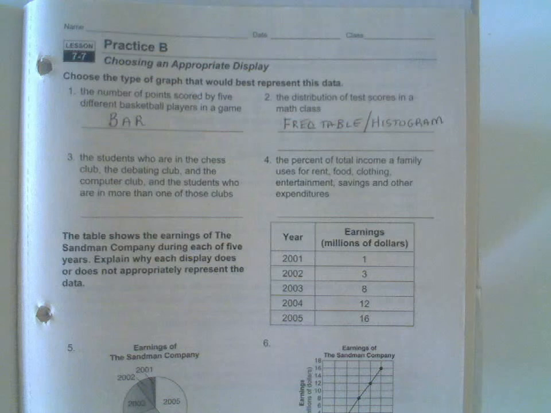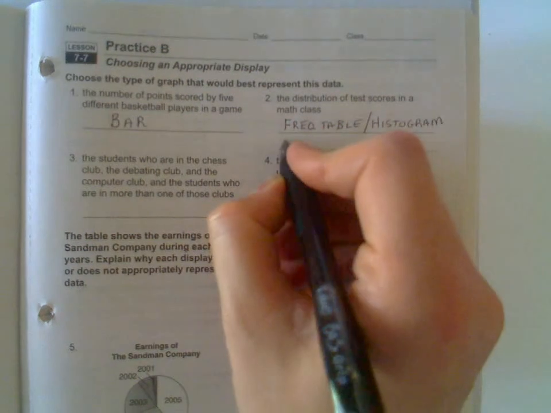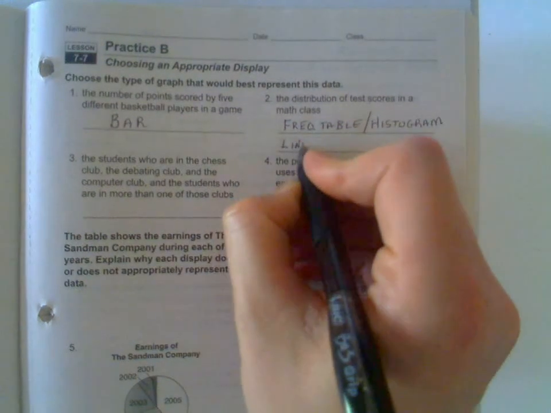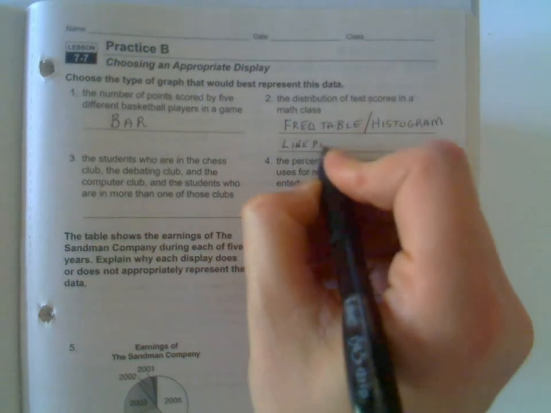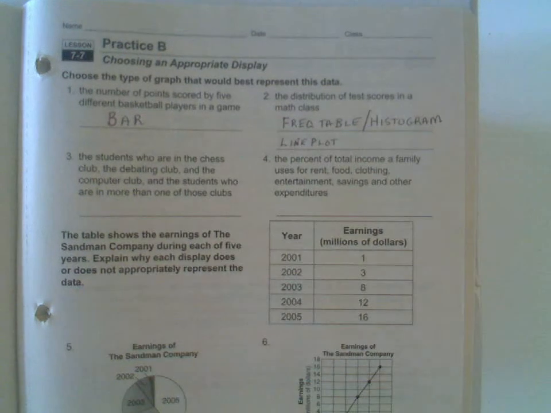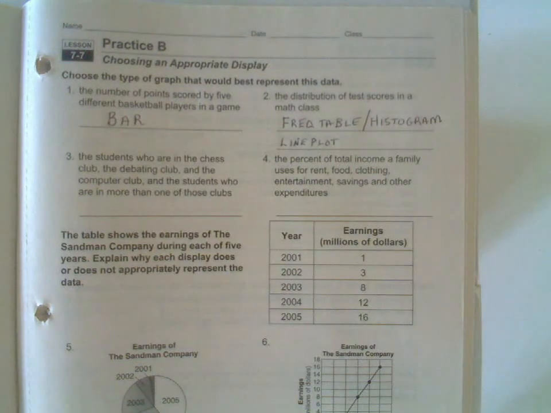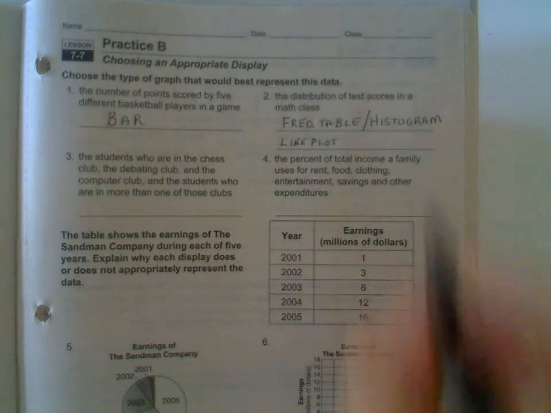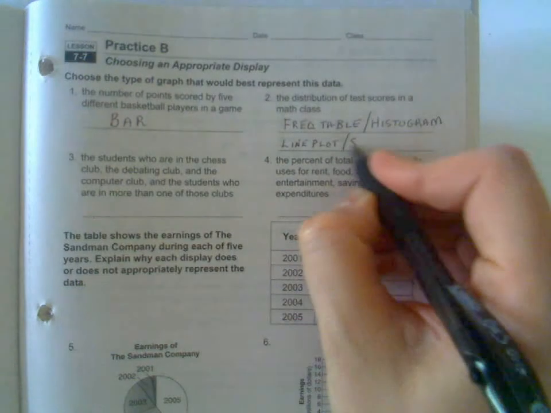Also acceptable here would be a line plot. A line plot, remember, is the one that has a number line and then you put the X's over it to show where the data falls. That would work here because you're going to have a lot of numbers to show. You could also put these in a stem and leaf plot as well.